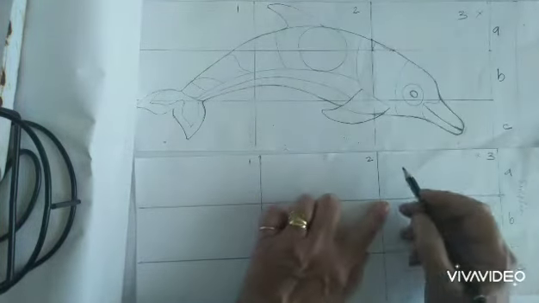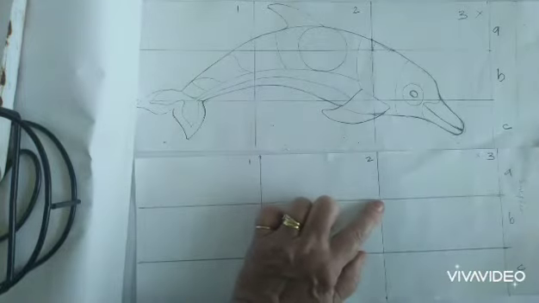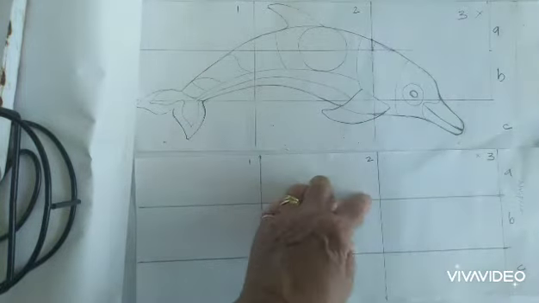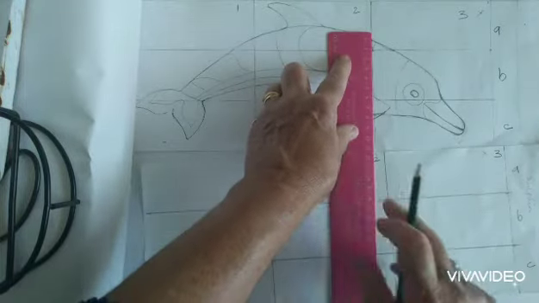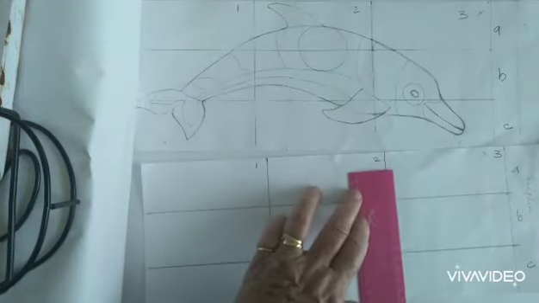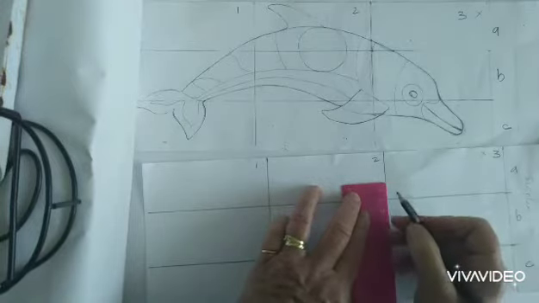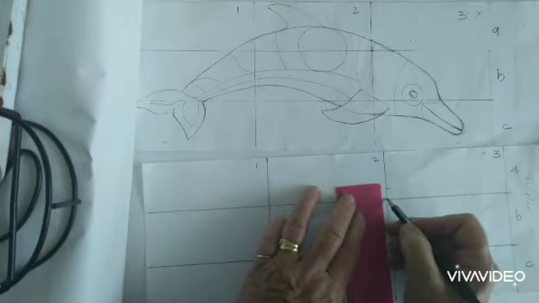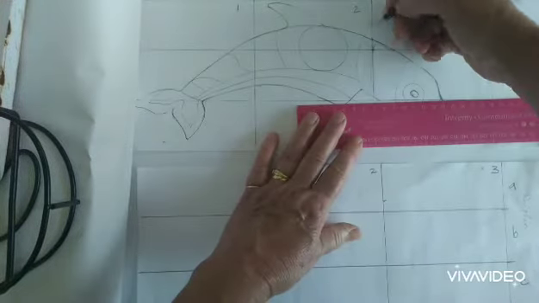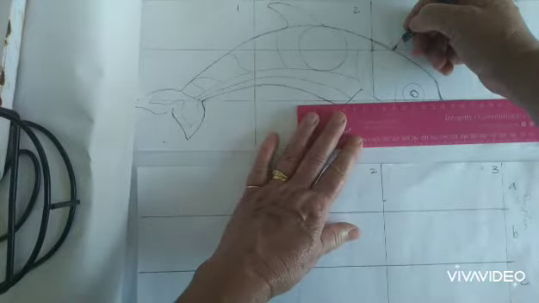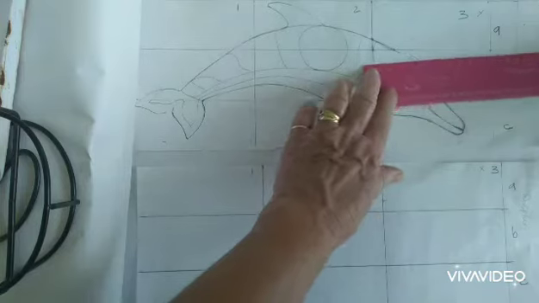Okay. So we can measure if you want, or you can judge with your eye. That says 1 centimeter. So we go to our worksheet. We put it on 1 centimeter. We measure 1 centimeter. Great. And then we need to go from there to there. And we do the same here.